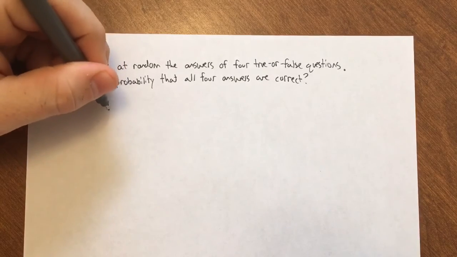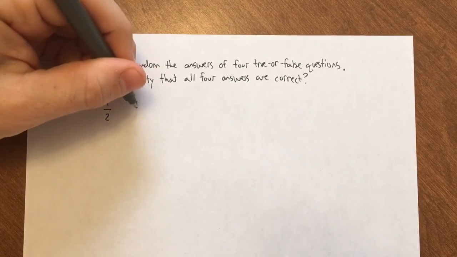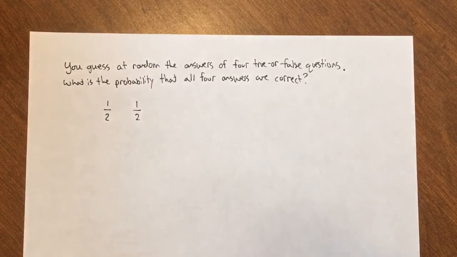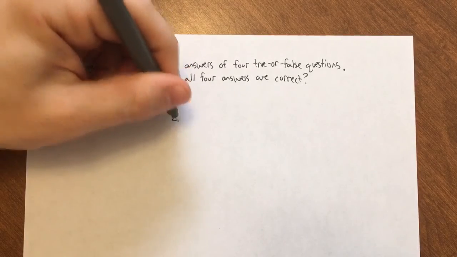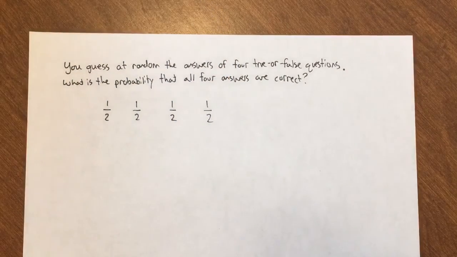The first question has a 1 out of 2 chance of getting correct. The second question has that same probability. The third question, same probability. And the fourth question, that same probability. So what is the probability that all 4 answers are correct?